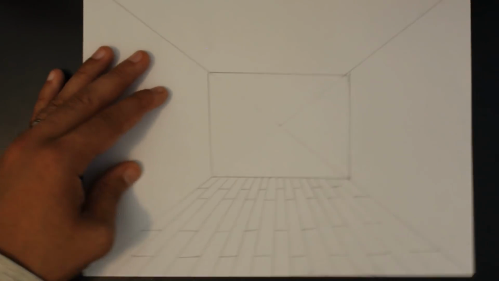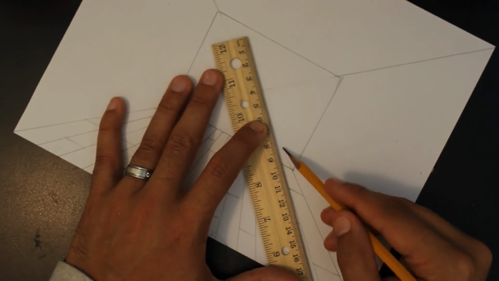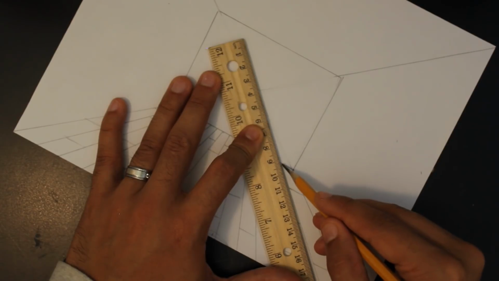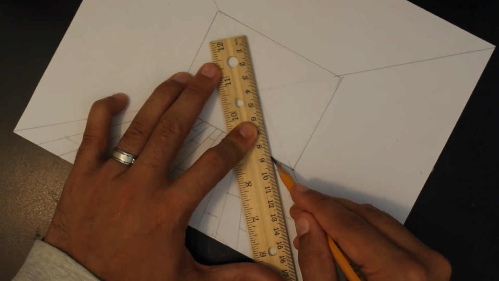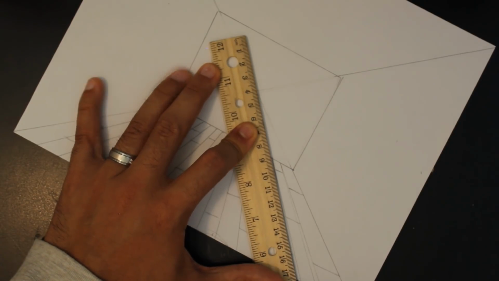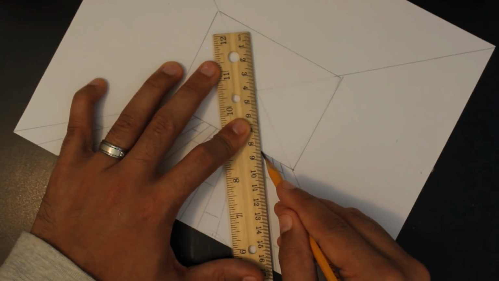Now, in order to make that tile floor, what you would have to do is initially double up on the lines that you create here, and that is to represent the grout in between the tiles.